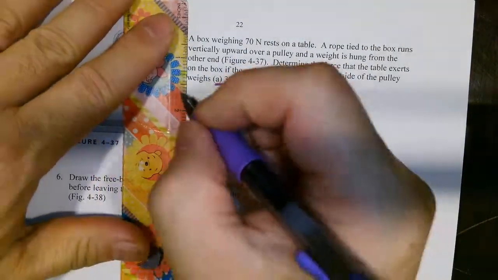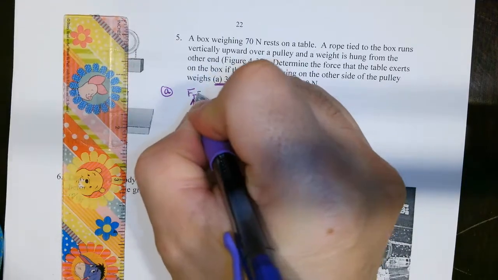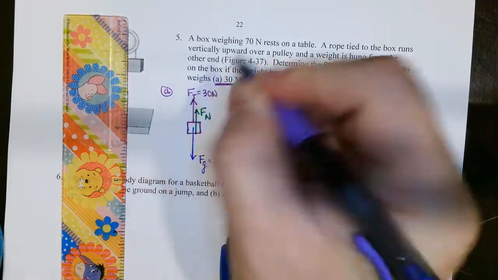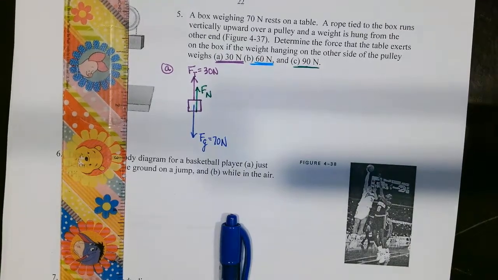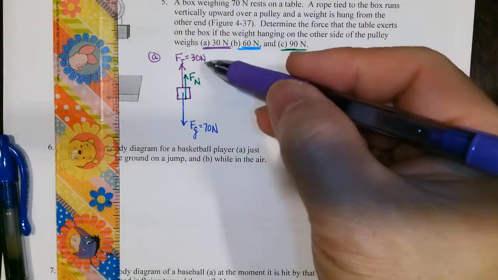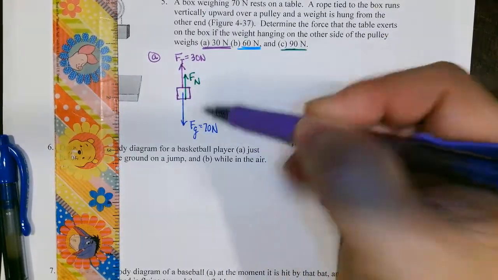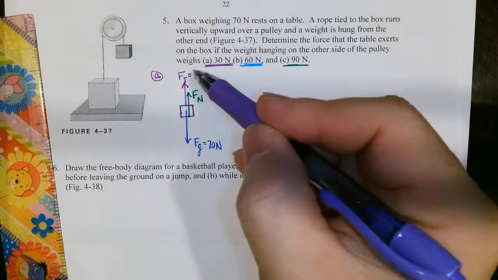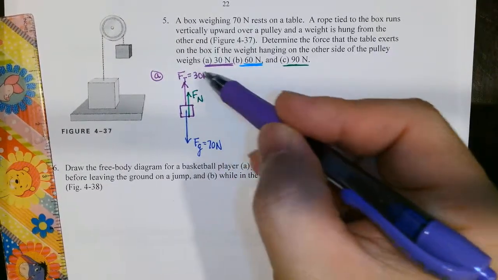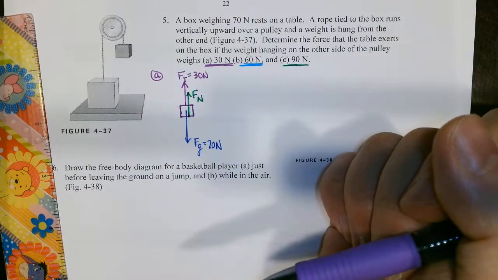And I would have tension, F tension of 30 newtons pulling it up. Okay? So it's kind of obvious though, right? This plus this plus this has to be 0, because I don't think this 30 newtons is big enough to lift this 70 newtons off the table.